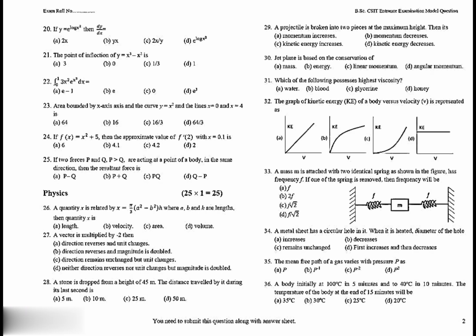Question number 27. A vector is multiplied by minus 2, then: A. direction reverses and unit changes, B. direction reverses and magnitude is double, C. direction remains unchanged but unit changes, D. neither direction reverses nor unit changes but magnitude is double.